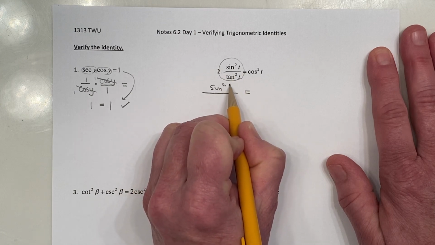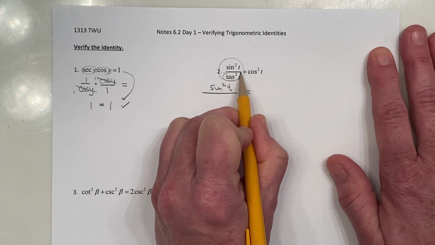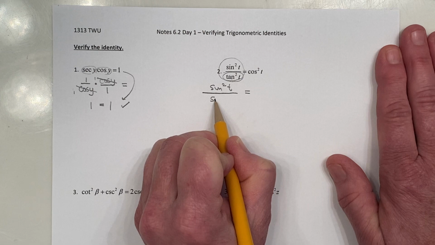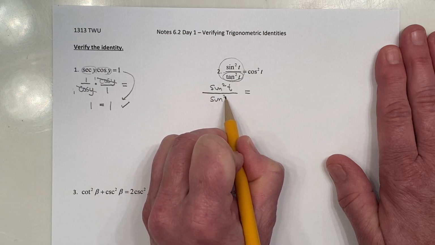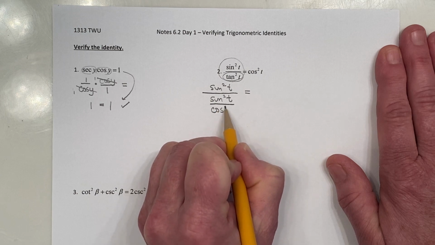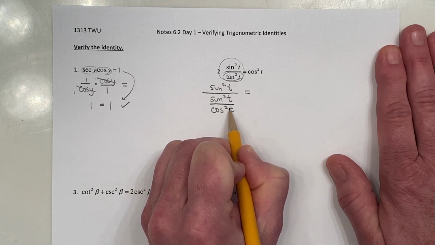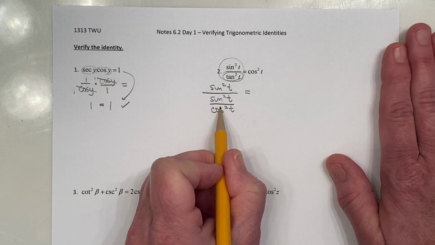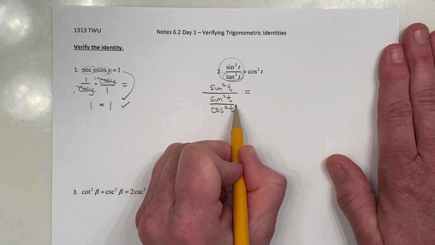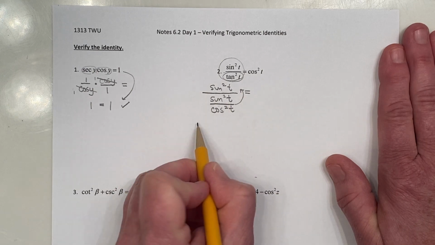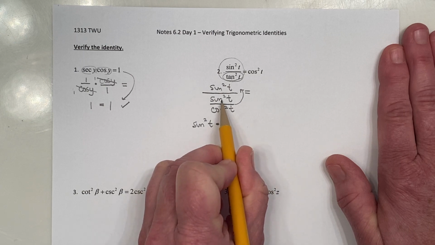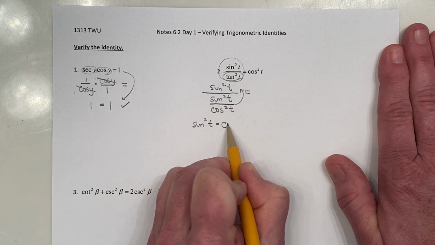Let's keep sine squared of t on top, but when we focus on this part of the fraction, the denominator, I'm going to change tangent to sine over cosine. I have to keep the power with it, so it's sine squared t over cosine squared t. Then I'm going to think about keep, change, flip, or multiplying by the reciprocal. So if I multiply by the reciprocal, I still have the numerator. I keep the numerator, and I'm going to multiply by the reciprocal of the denominator.